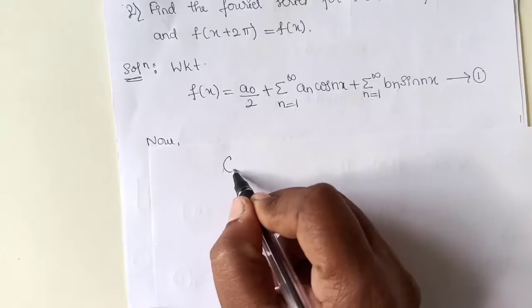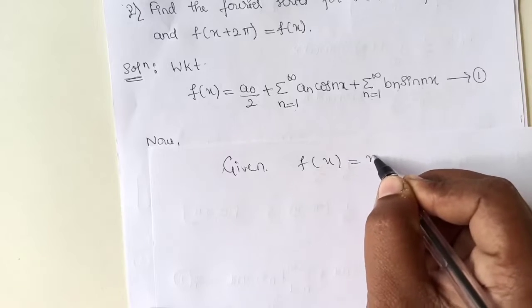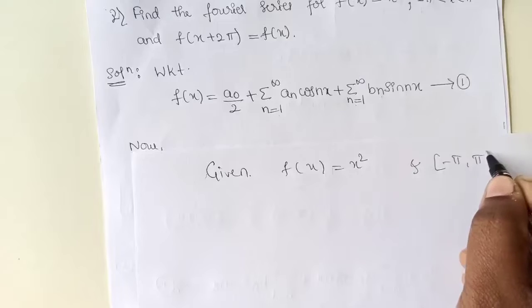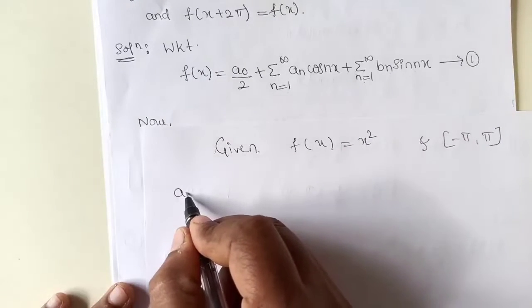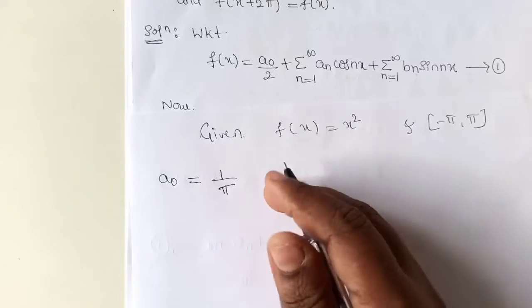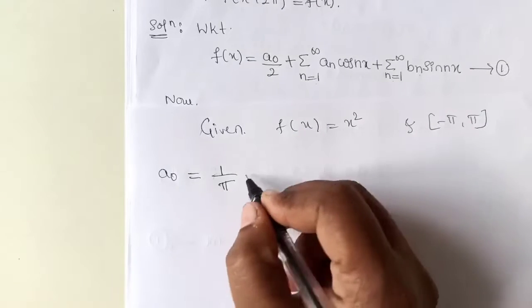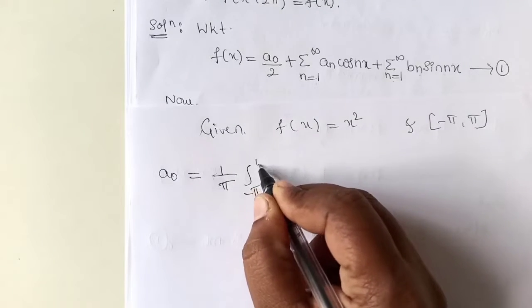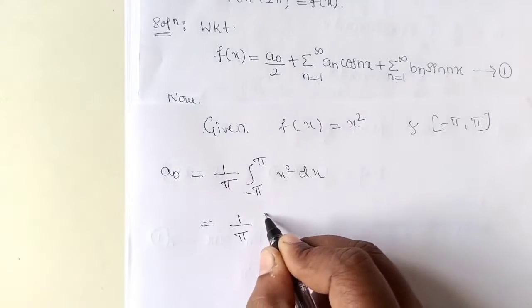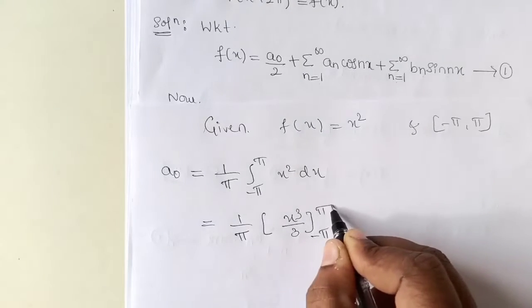Now consider the given function is f of x equals x square, and the intervals are minus pi to pi. So here a naught value becomes, after practicing some problems you will get the idea. There you can reduce the steps. So 1 by pi integration minus pi to pi x square dx. Integrating this one, x square integration is x cube by 3, from minus pi to pi.